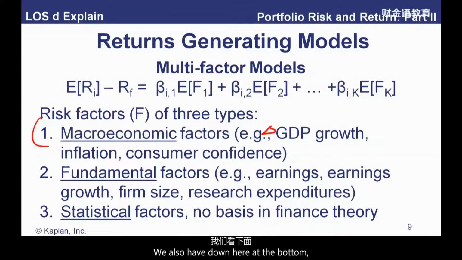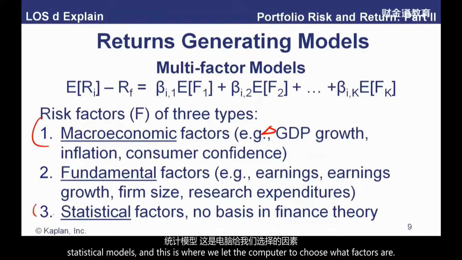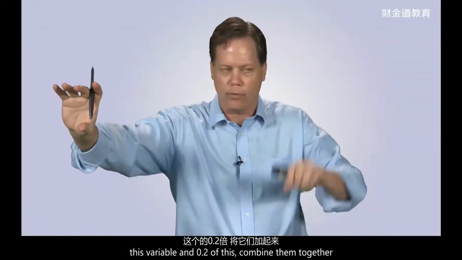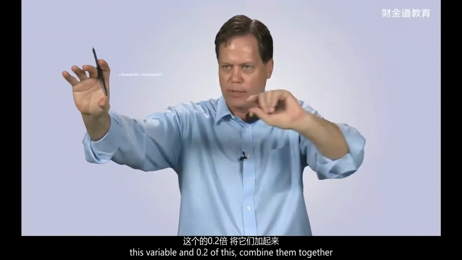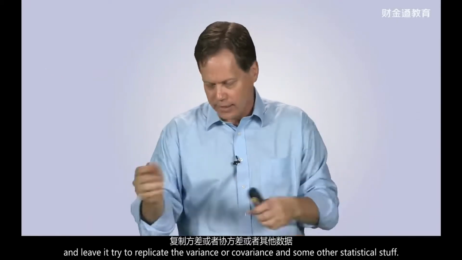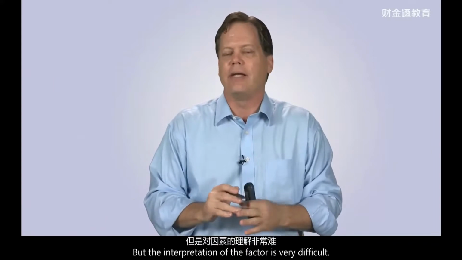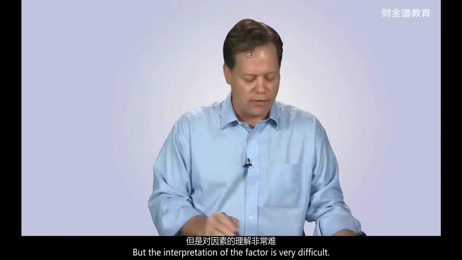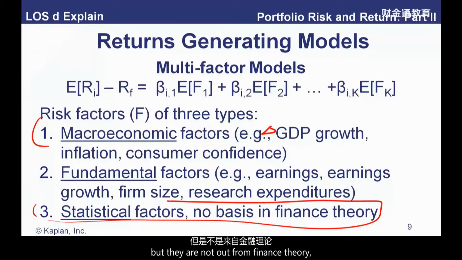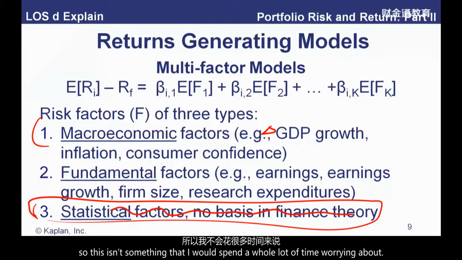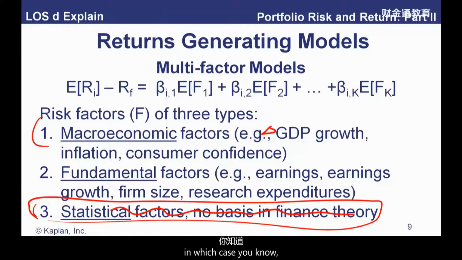But that would be a macro model. Right? We also have down here at the bottom statistical models, and this is where we let the computer choose what the factors are. And they'll take 0.6 times this variable and 0.18 times this variable and 0.2 of this, and they'll combine them together, and it'll either try to replicate a variance or a covariance and some other statistical stuff. But the interpretation of the factors is very difficult. They do get used every once in a while, but they're not out of finance theory. It's just a statistical analysis. So this isn't something that I would spend a whole lot of time worrying about. Know what they are, but I wouldn't spend a lot of time thinking through them, unless you think that's cool, in which case, when you finish the exam, then you can spend a month looking at those.